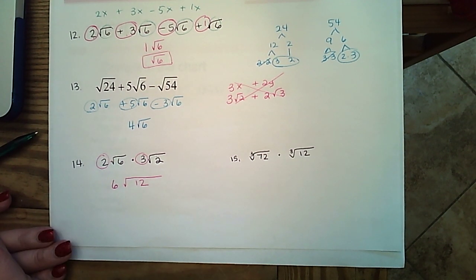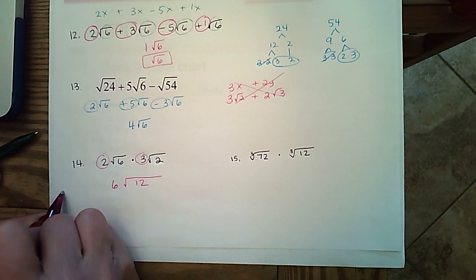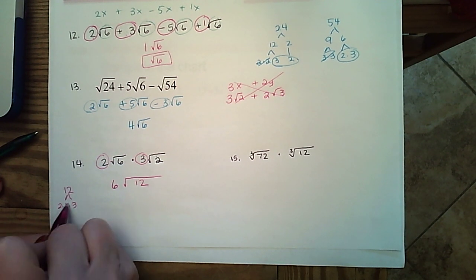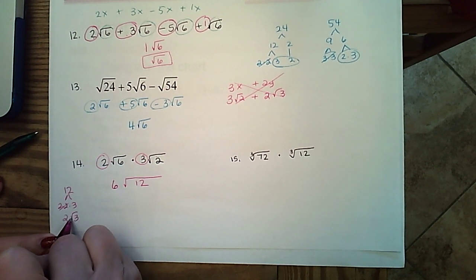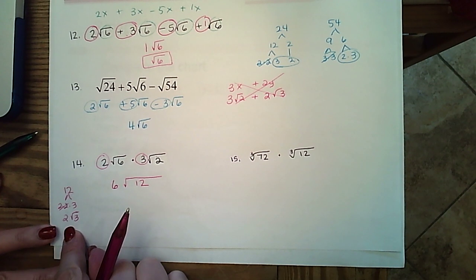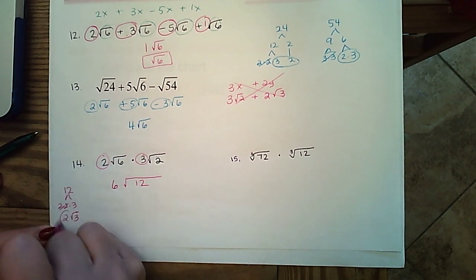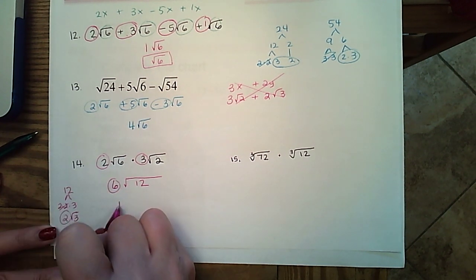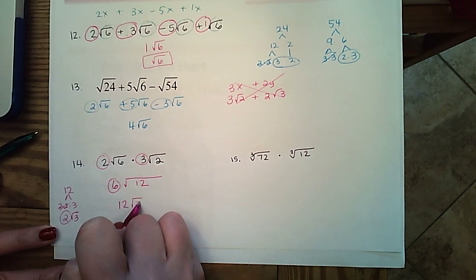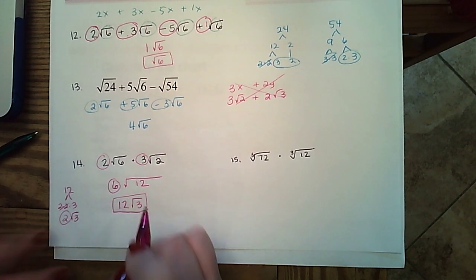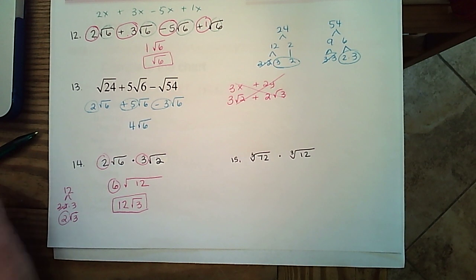So with that now, I have to put it in simplest radical form. So I need to take my 12 and break it down. So 12 is 2 square roots of 3. The 2 and the 6 go together to multiply, so they become 12 square roots of 3. And however you break down that number, everyone teaches it differently, and that is fine, no big deal.